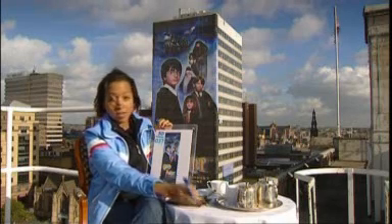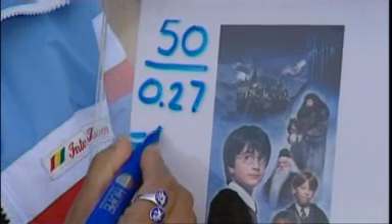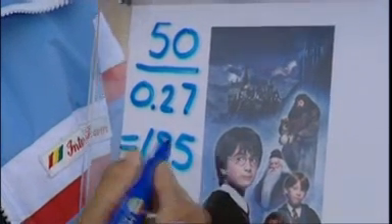And that, to the nearest whole number, is 185. Here's one for you. The scale factor is 185. The word Harry on the original is 4.9 centimetres wide. So how wide is the word Harry on the poster?